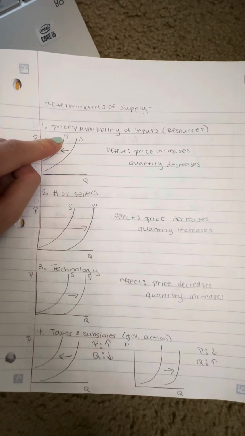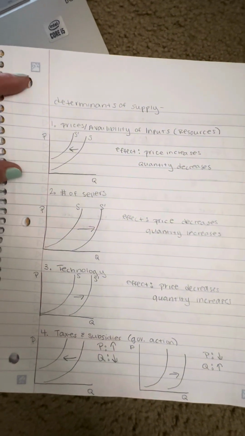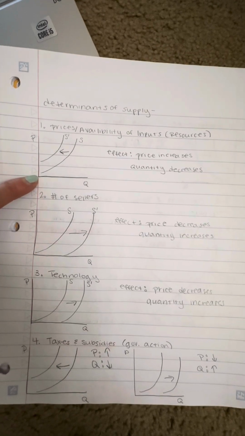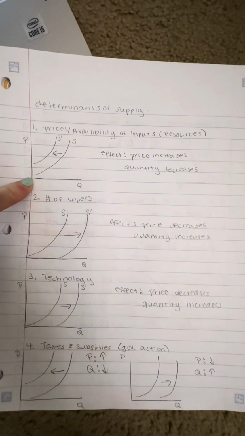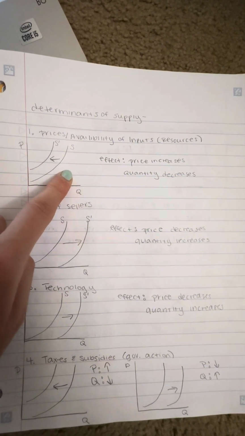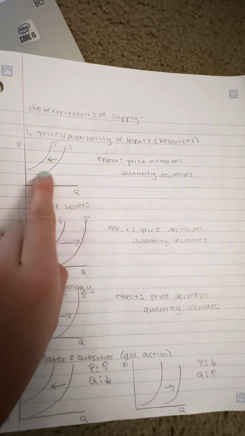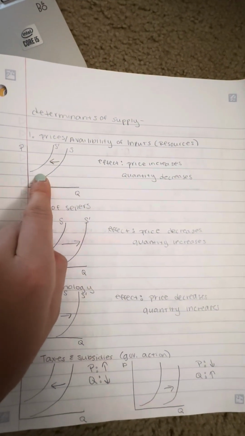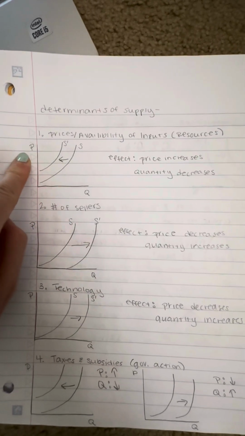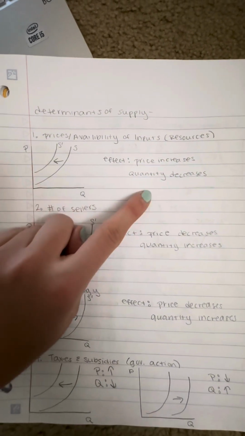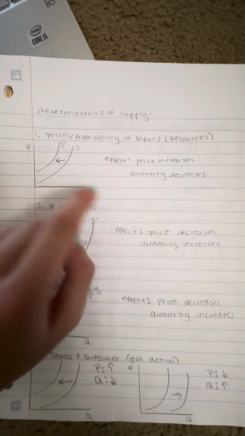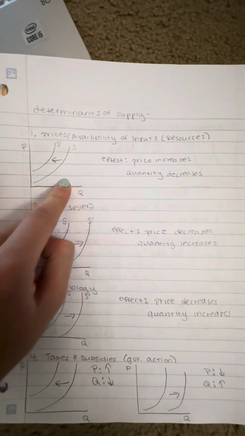And for an example, going back to the lemonade stand, this would be if the price of lemons or sugar increases, the cost of making lemonade rises, so supply is going to shift leftward because less lemonade is supplied at the same price, and the quantity as a result of that is going to decrease because fewer cups of lemonade are sold.